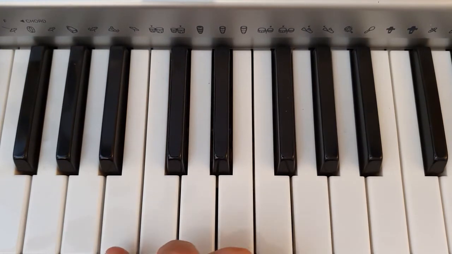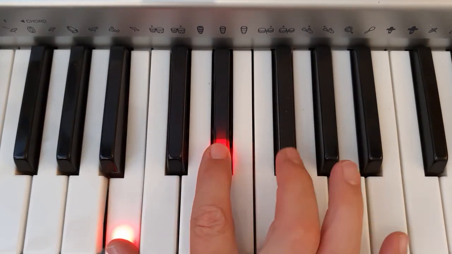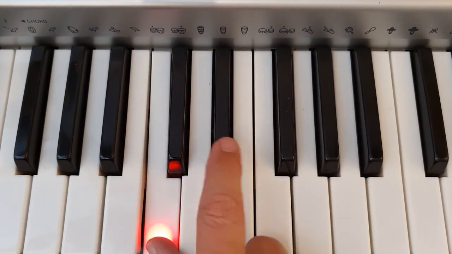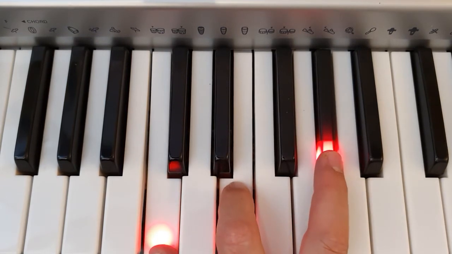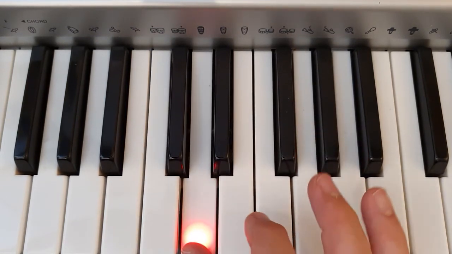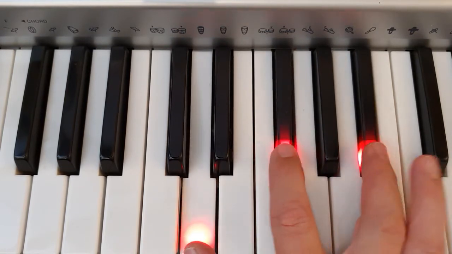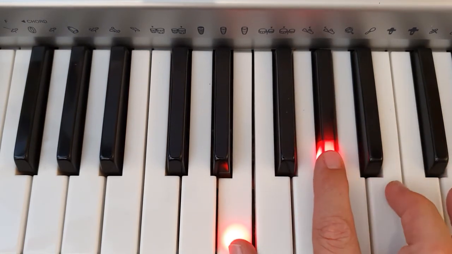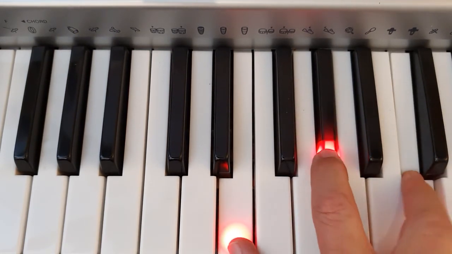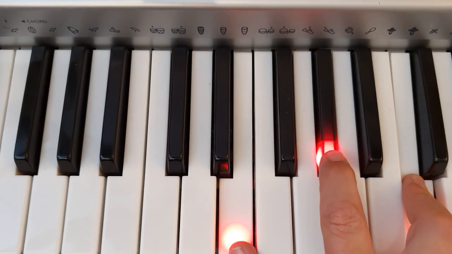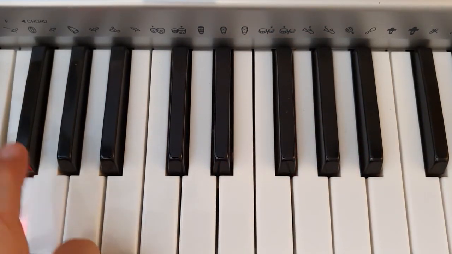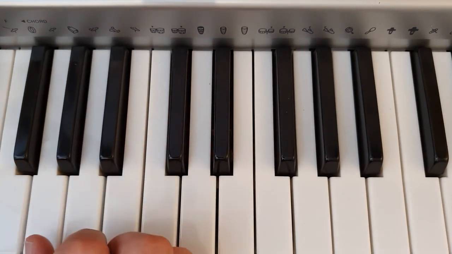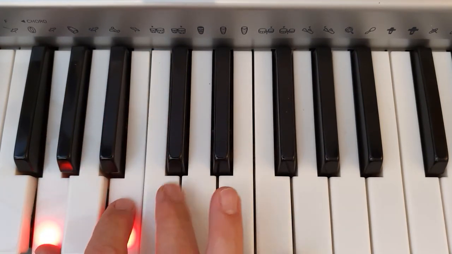So let's do a B. 1, 2, 3, 4. 1, 2, 3, 4. B augmented. Let's do C. 1, 2, 3, 4. C augmented. D. 1, 2, 3, 4. D augmented. E. 1, 2, 3, 4. You get the gist. And let's do F down here. 1, 2, 3, 4. F augmented. And the last one, G. 1, 2, 3, 4.